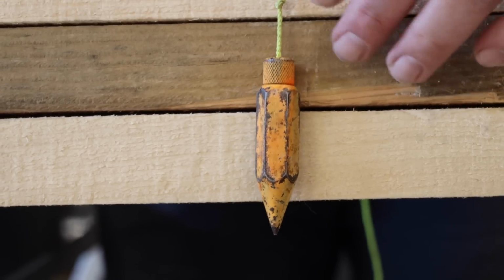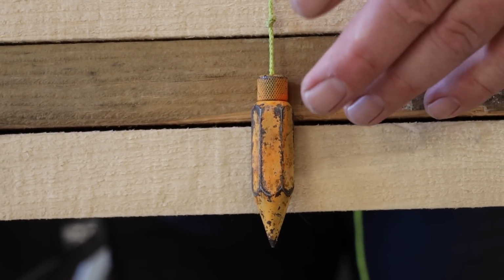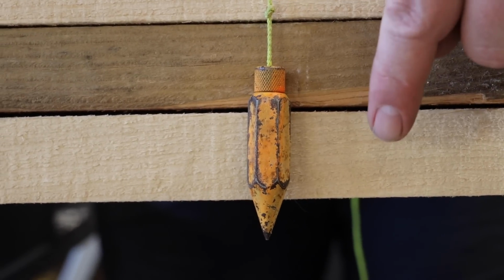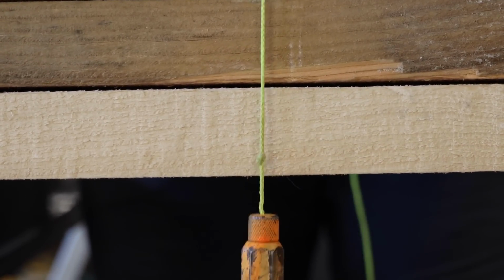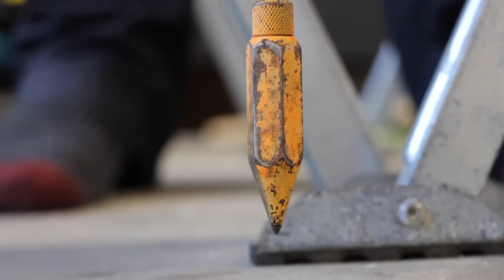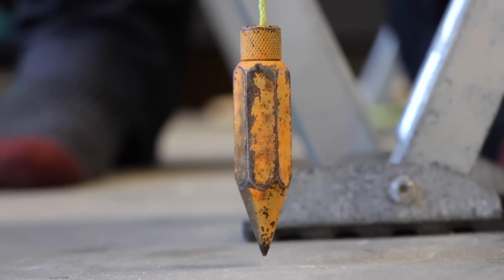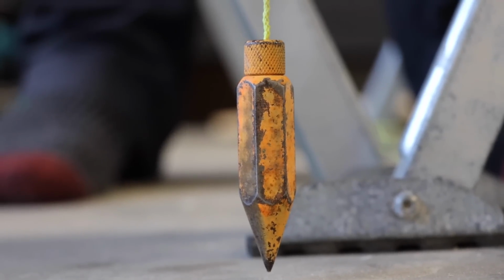So if we were wanting to transfer, let's say this was a top plate or maybe a desk or a cabinet or a shelf or something like that, and we wanted to know exactly where this would end up on the floor, we could use our plumb bob to figure that out by simply lowering it down and making sure that the string is making contact with this wood. And once we get the plumb bob to stop moving, where that point is exactly where this would be if we transferred it to the floor.